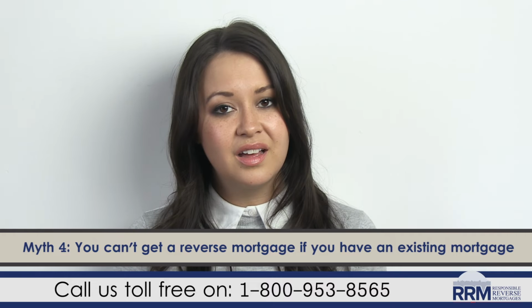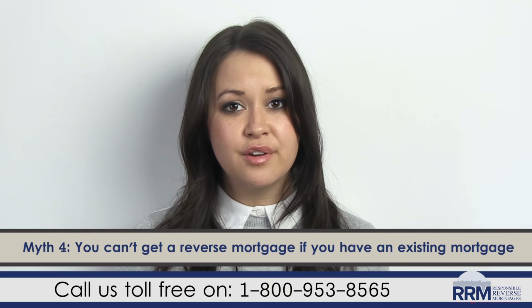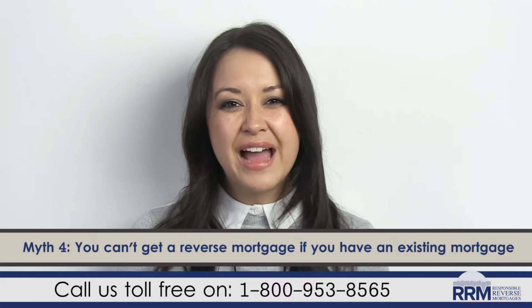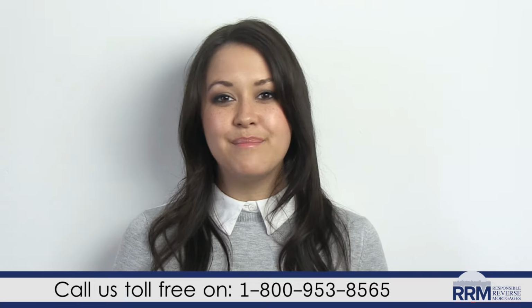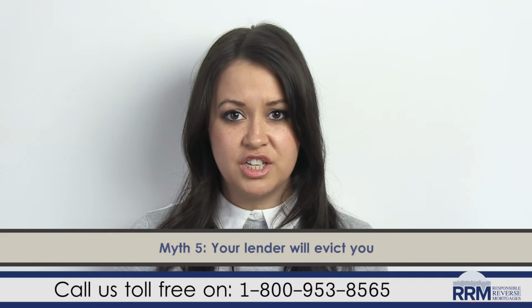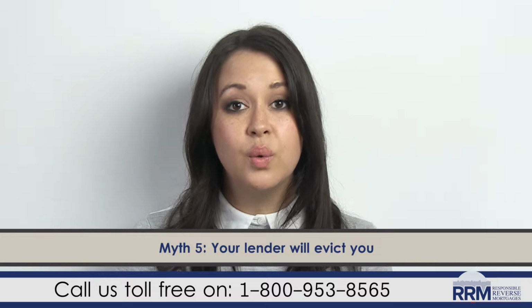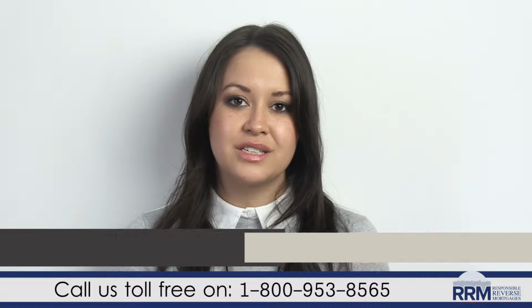Myth 4, you can't get a reverse mortgage if you have an existing mortgage. Well, yes, you can. One of the biggest reasons that people take a reverse mortgage is to clear their existing mortgage, making themselves free of monthly mortgage payments. Imagine what you could do with those monthly mortgage payments if you had the choice. And myth 5, your lender will evict you. The title to your home is still yours. You own it. You can't be evicted as long as you stay current on your taxes and your insurances.